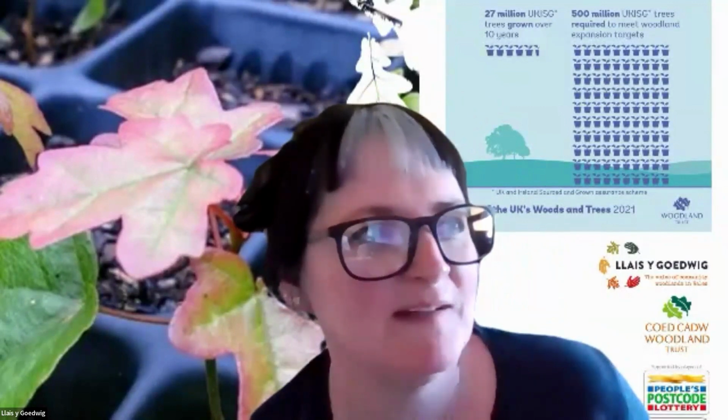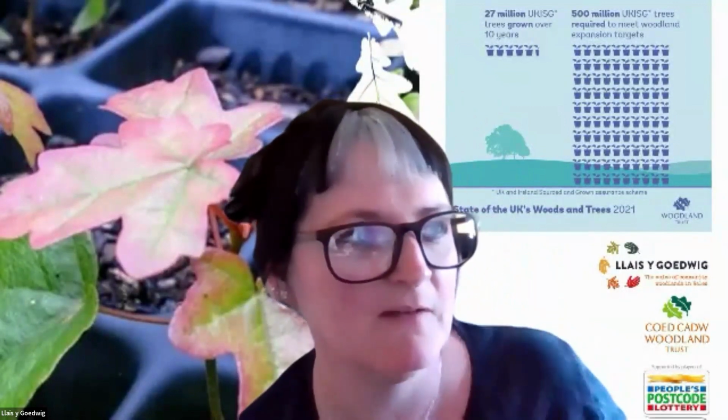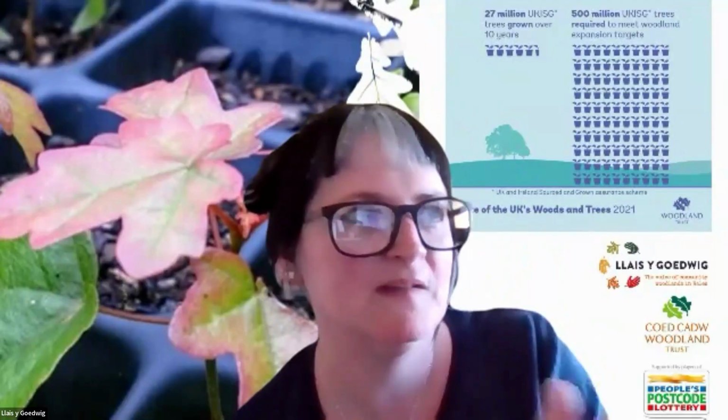There are other species that completely rely on them as well. If you give it a Google, there's quite a lot of information out there, and on the Coed Cadw pages as well. The next question was, how is the major oak?